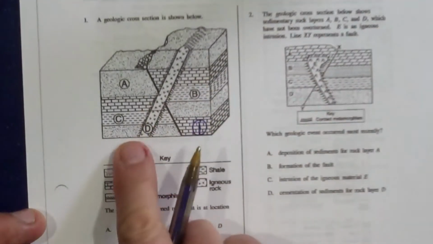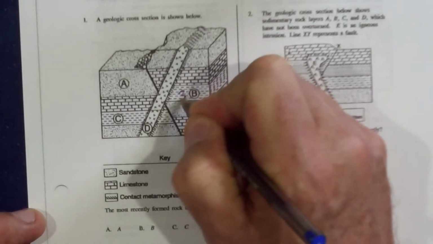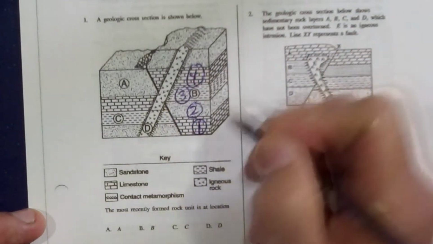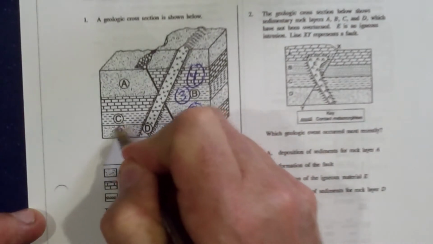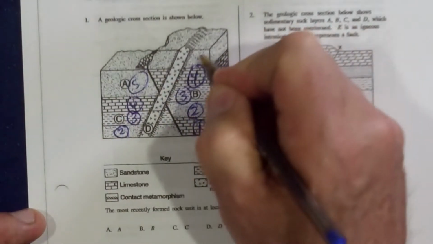This is actually underneath here. I can't see it. This makes this number 2, number 3, 4. On the other side here, this would be number 2, this would be number 3, this would be 4, this would be 5, and by the way, this would be 5.